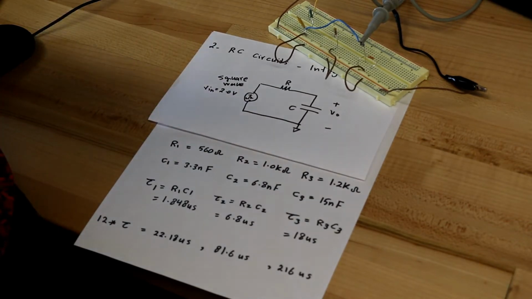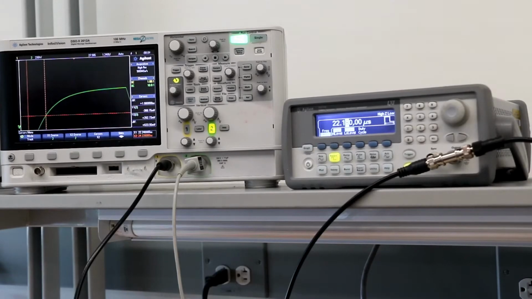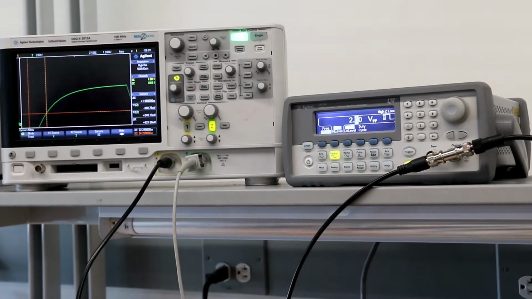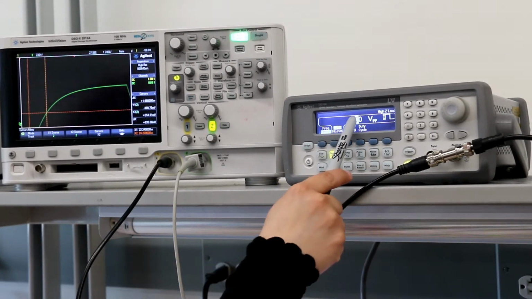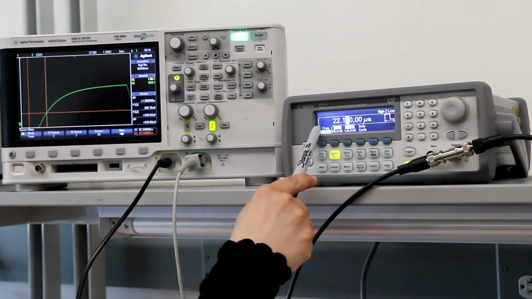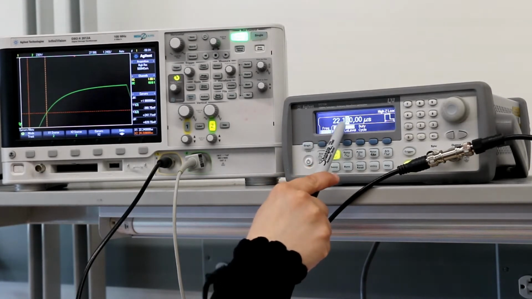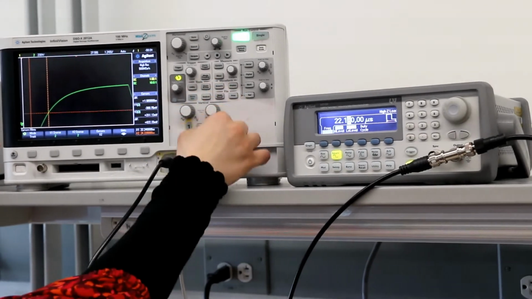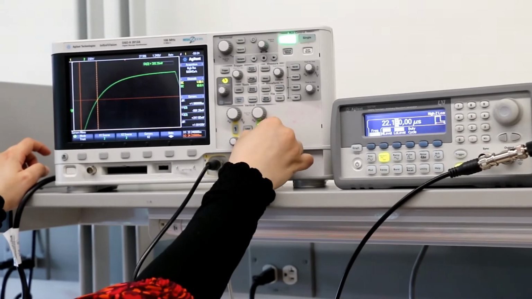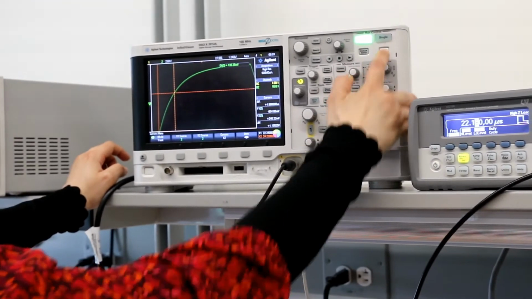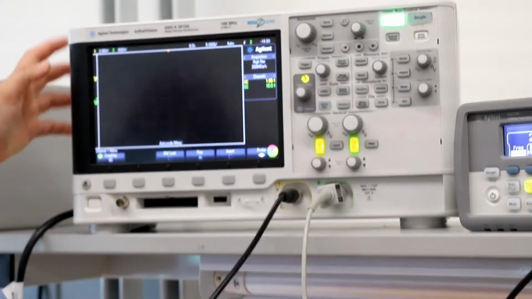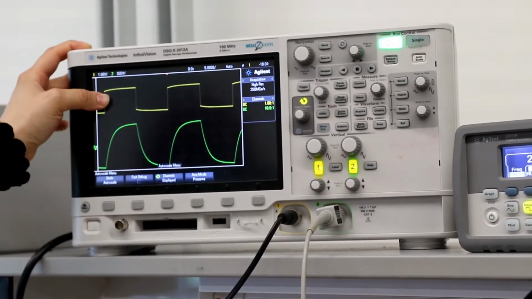So here's the function generator. For the function generator, square wave, 2 peak to peak, and the period is 12 times the expected tau, which is 22.18. Now, here's the output. So this is the input square wave and this is the output.